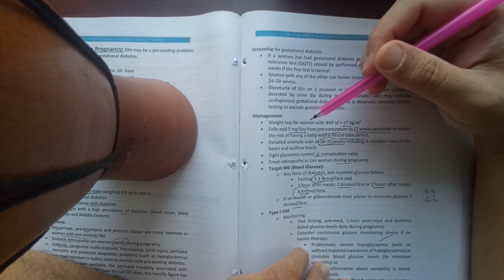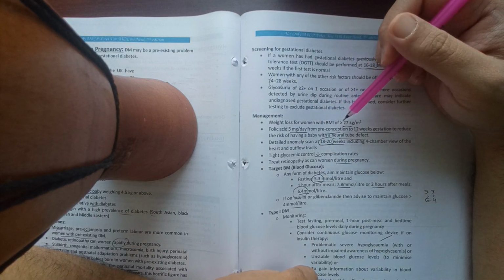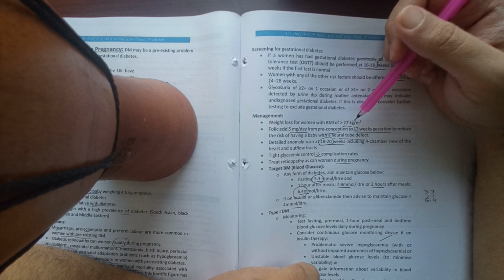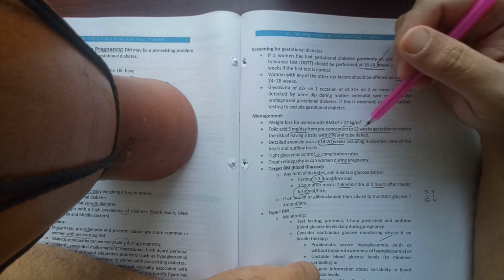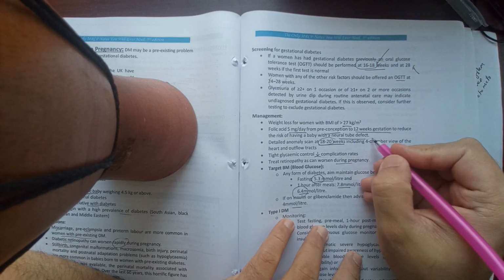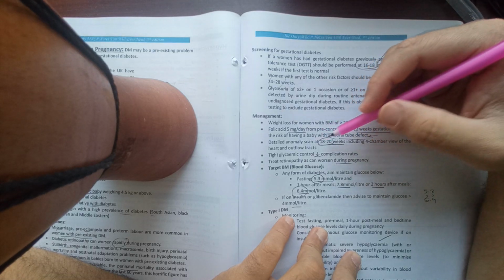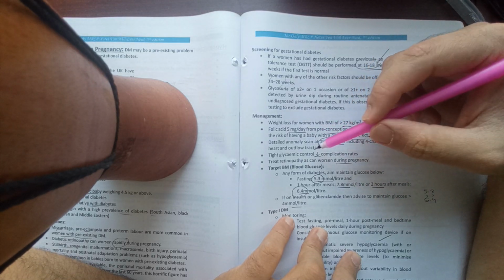So management: weight loss for a woman with a BMI of more than 27 kg per meter squared, and folic acid 5 mg per day from pre-conception to 12 weeks' gestation to reduce the risk of a baby with a neural tube defect. And a detailed anomaly scan at 18 to 20 weeks, including a 4-chamber view of the heart and the outflow tracts.